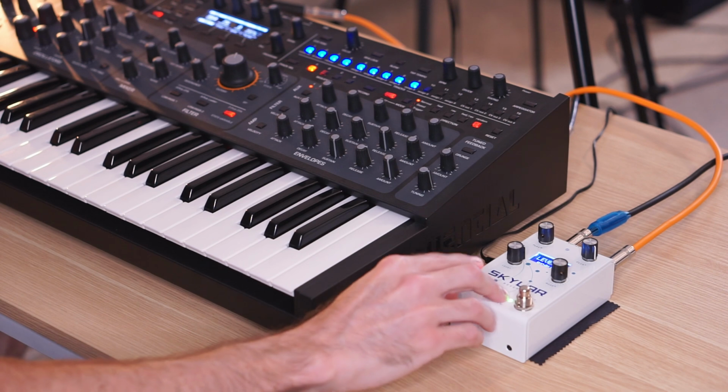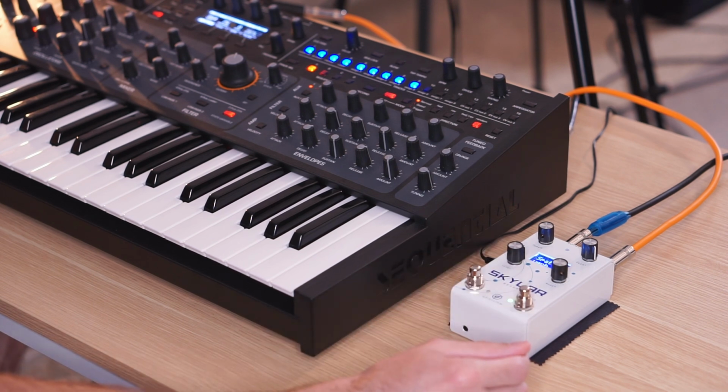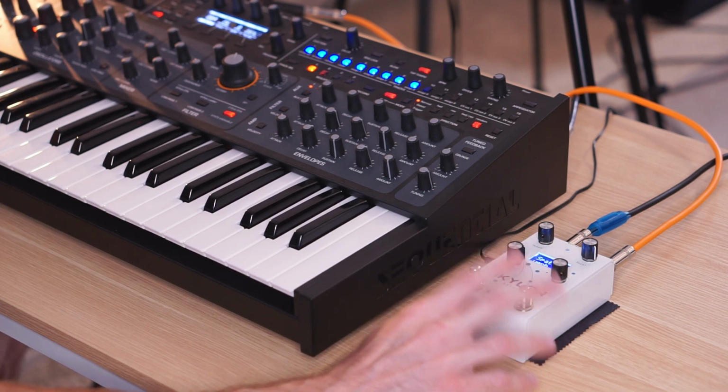Without the reverb, still really good. It would sound great through any reverb, but this reverb is really spectacular.